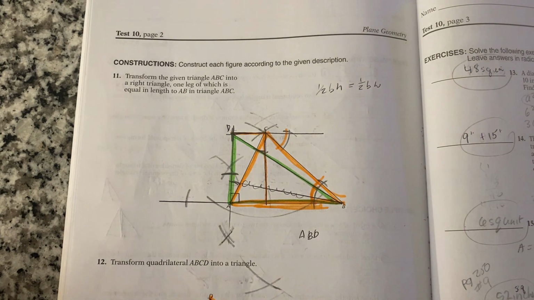So anyway, it says transfer the given triangle ABC into a right triangle, one leg of which is equal in length to AB in the triangle. So 1/2 BH, you know, so we're going to do the midst of these triangles. First of all, you have to transform it into a right triangle, right? So you have to make sure you have a perpendicular.